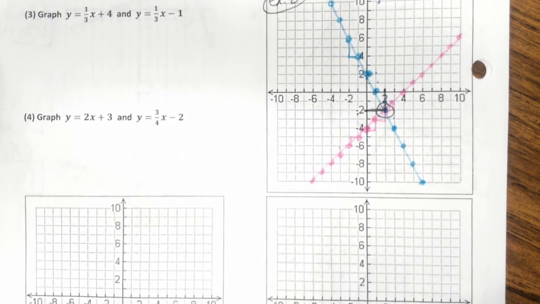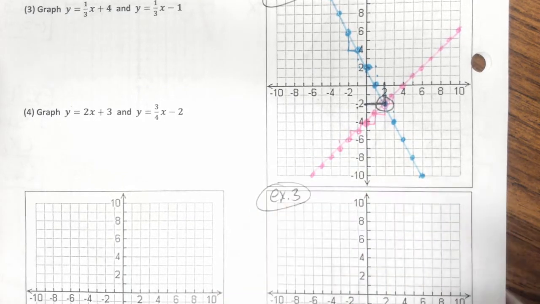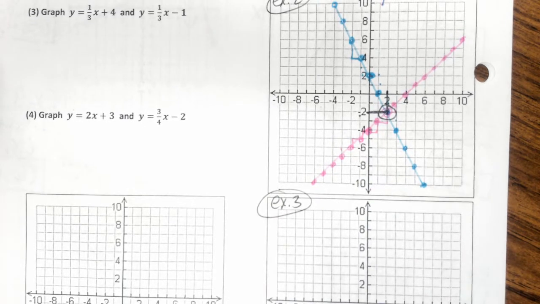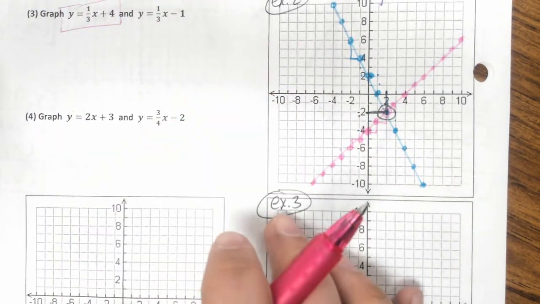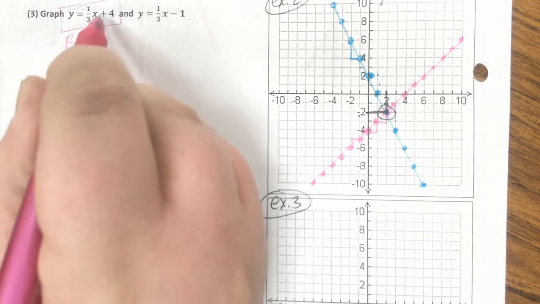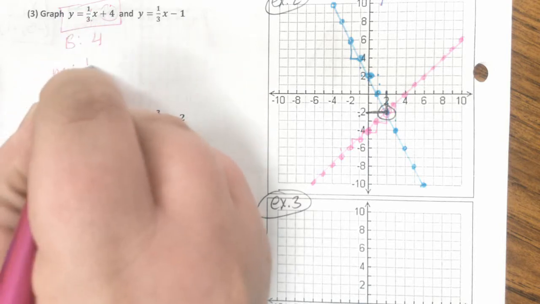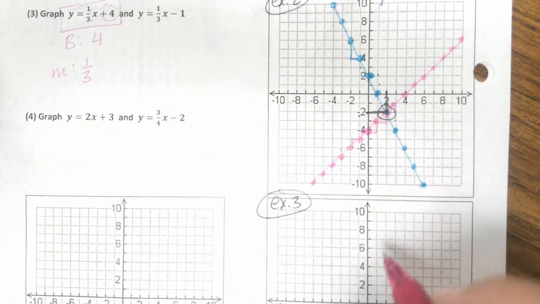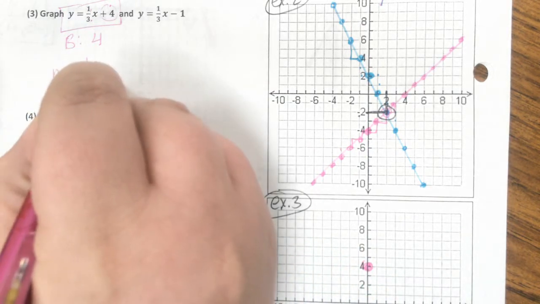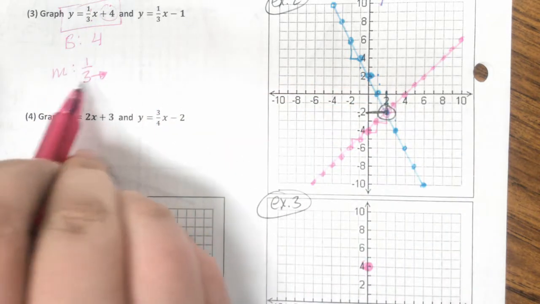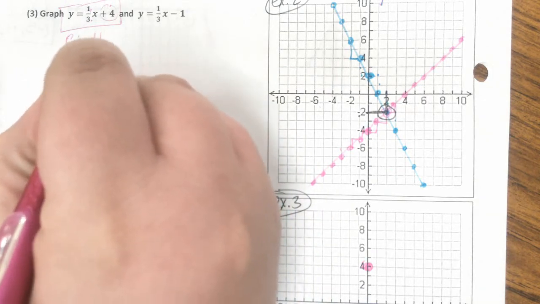Looking at example number 3, I'm going to put example number 3 in this box. Here's what I'll call my pink line. The beginning number is 4, and the slope is 1 over 3. So we're going to start at a positive 4 on the y-axis. We always run to the right first, so the run on the bottom is 3. We're going to go right 3. Because this is a positive 1/3, we're going to go up.